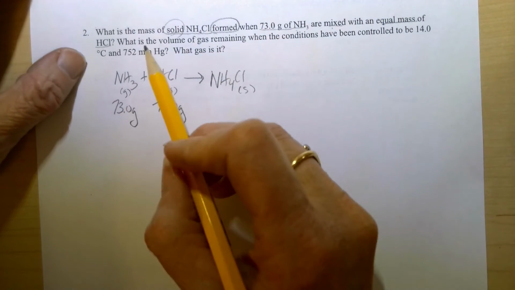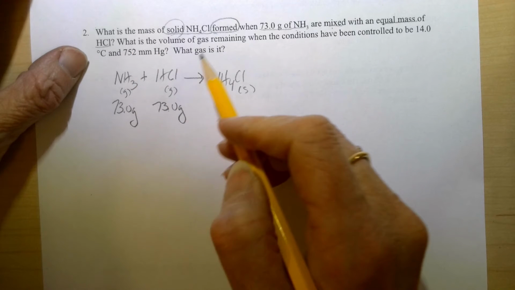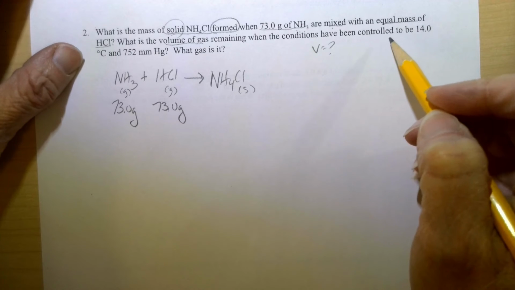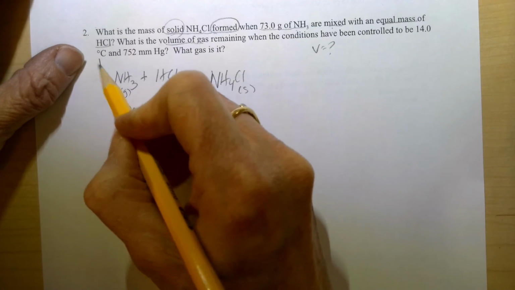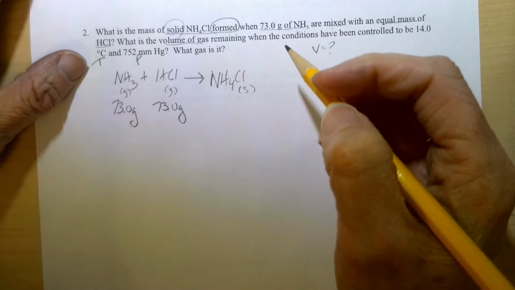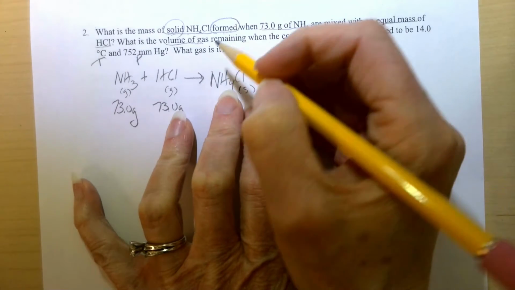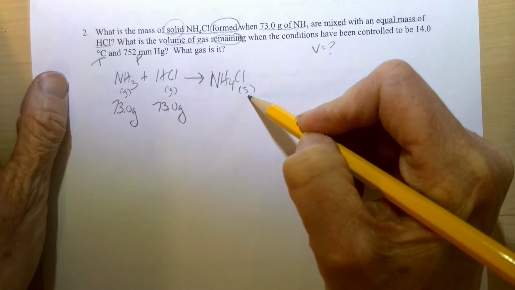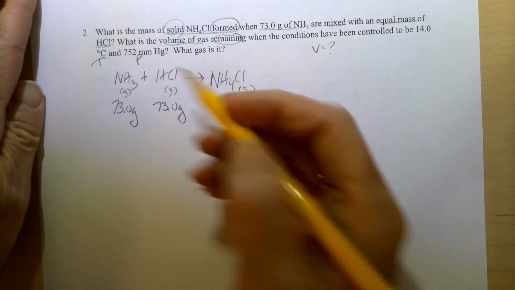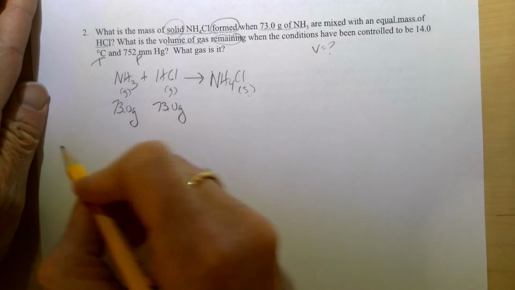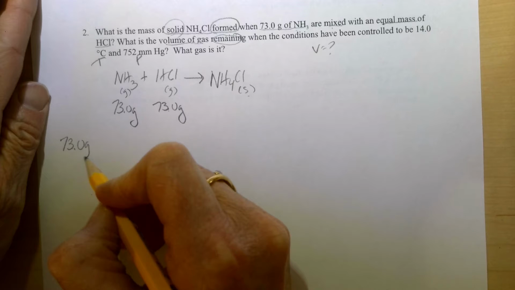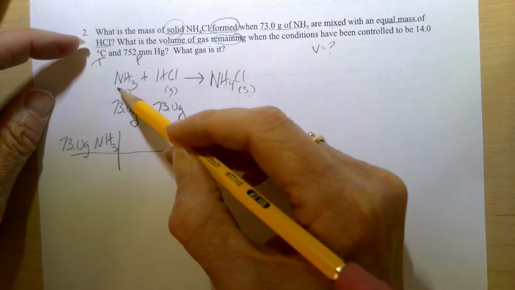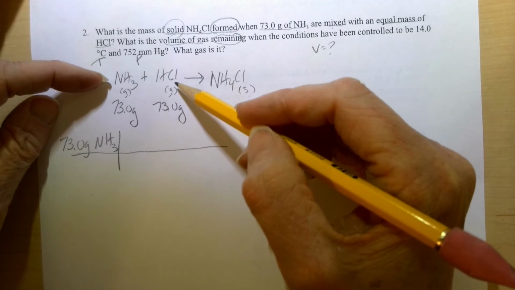When I read ahead in the question, what is the volume of gas? That's what I need to find. So volume, when the conditions have been controlled to be 14.0 degrees Celsius, which is my temperature, and 752 millimeters of Hg pressure, and then what gas is it? So one of them is going to remain. So this is a solid, so this is not your product, it's one of your reactants. So I have to figure out, and it really doesn't matter which one you start with, I'm just going to start with the first one, which is the NH3. I have to figure out how many moles of HCl do I need for every mole of NH3.